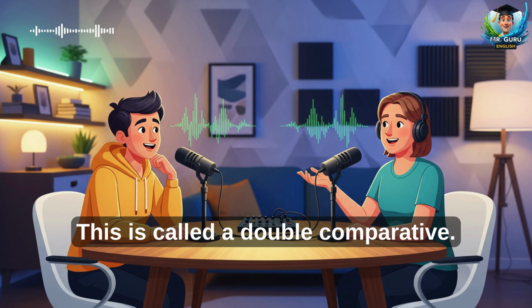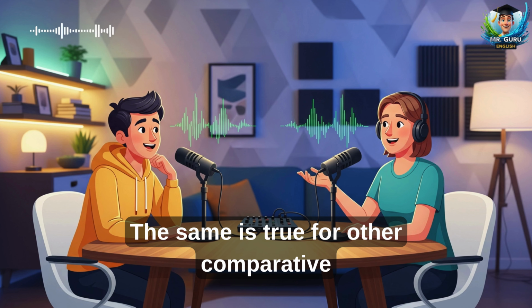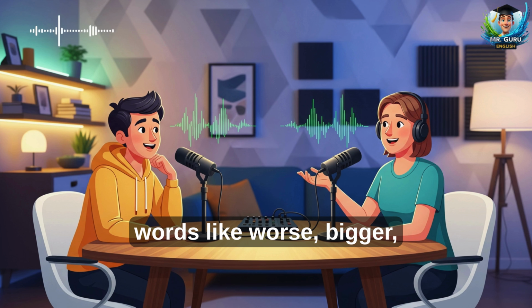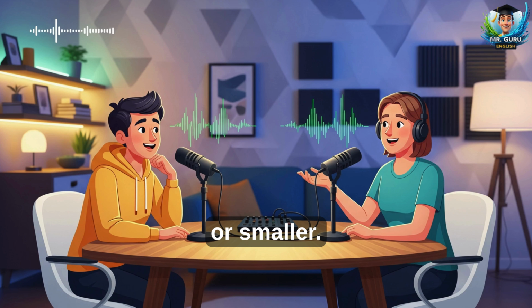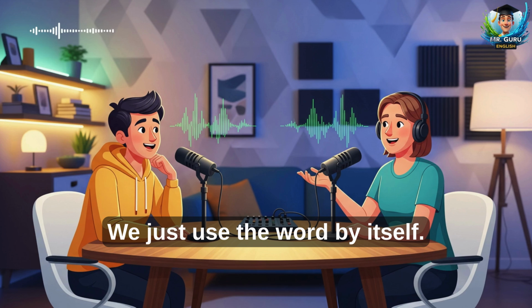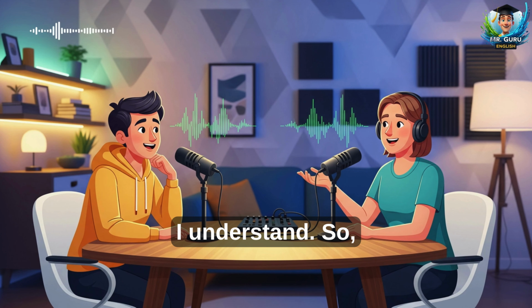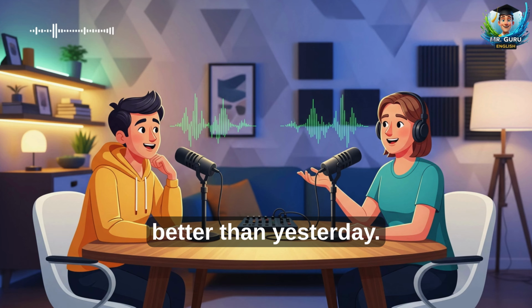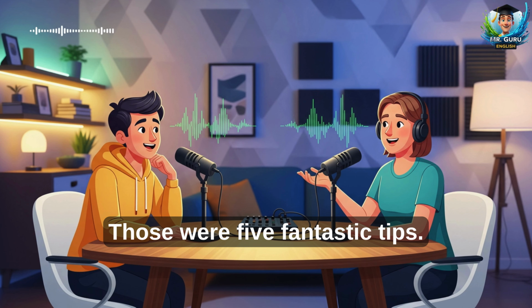Exactly. This is called a double comparative. The same is true for other comparative words like worse, bigger, or smaller. We just use the word by itself. I understand. So the weather today is better than yesterday. A perfect sentence. Wow, those were 5 fantastic tips.